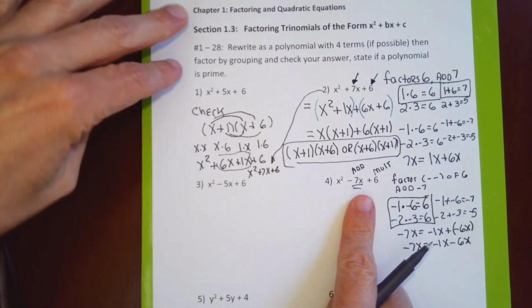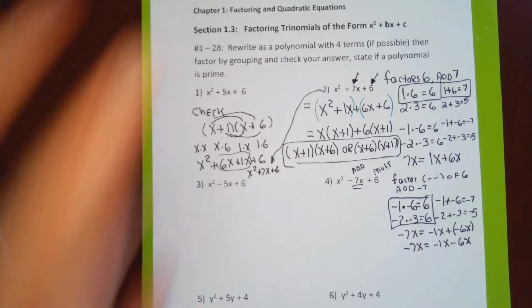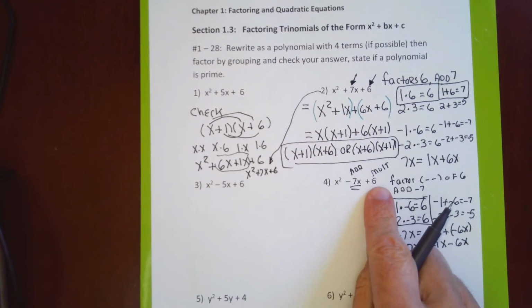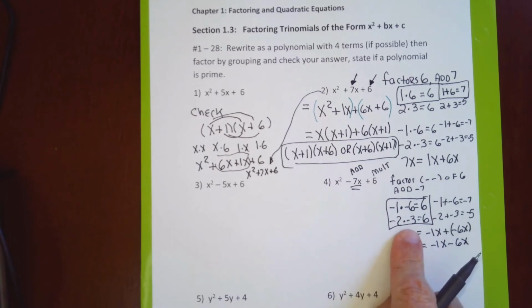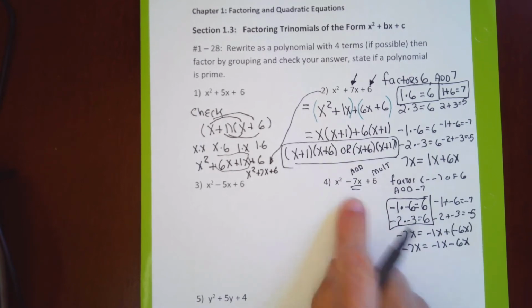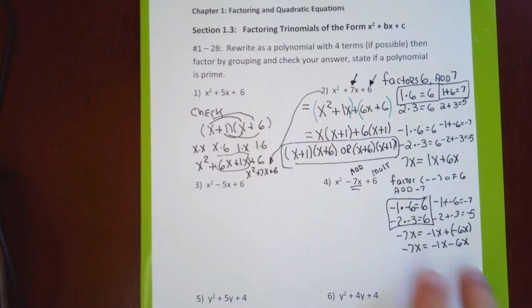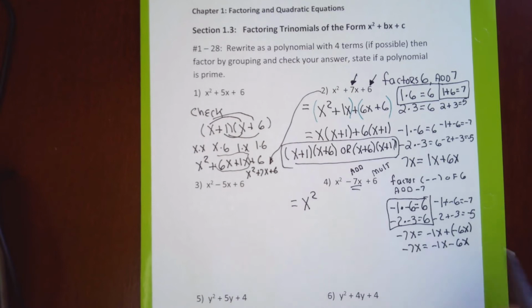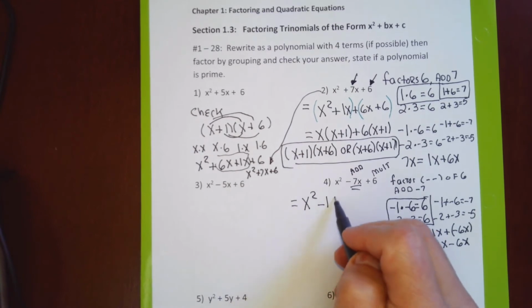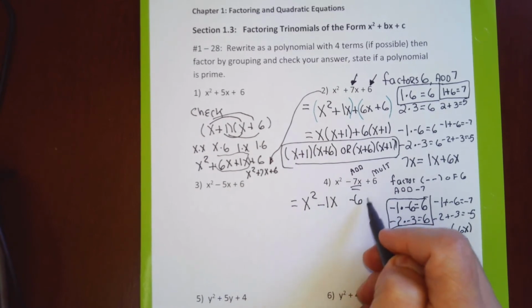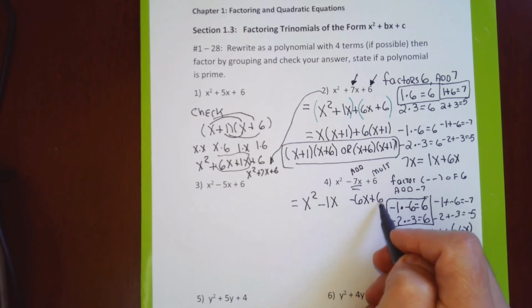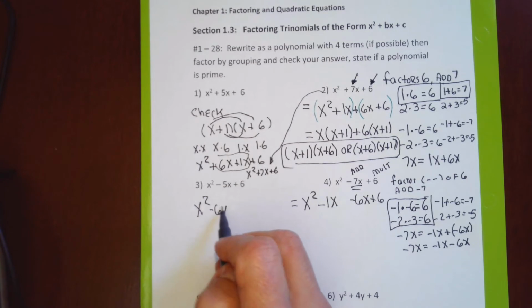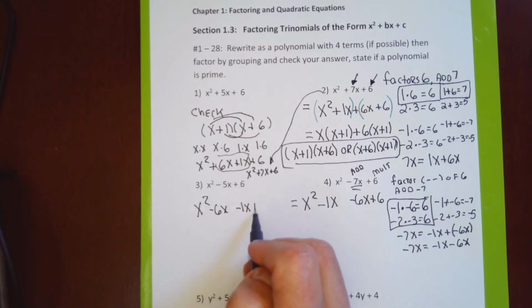So this strategy for problems 1 through 28: I'm going to take a problem that has 3 terms, find numbers with the proper signs that multiply to the last number and add to the middle number, and then break up the middle term. So I'm going to rewrite problem 4. In either order, I can do x squared minus 1x minus 6x plus 6, or I could have done x squared minus 6x minus 1x plus 6.